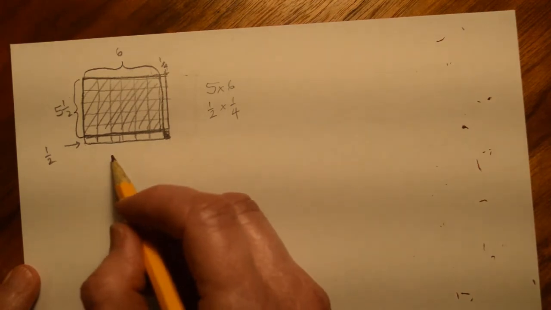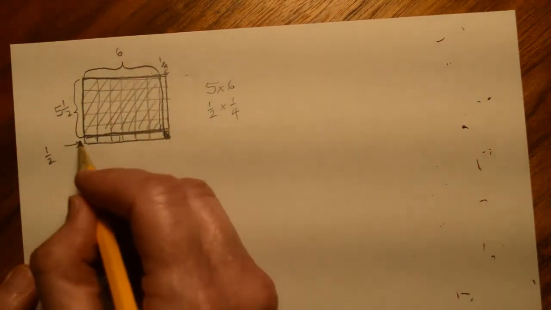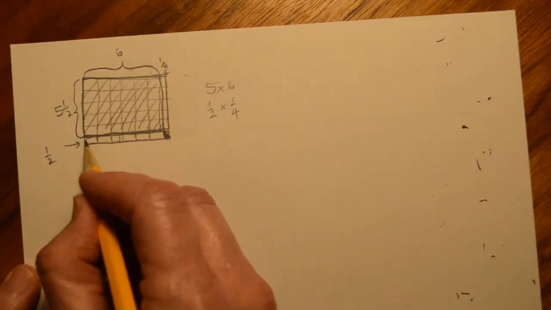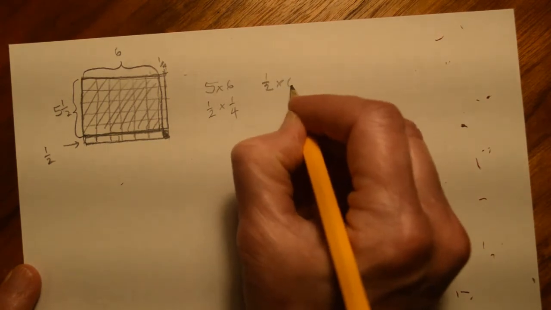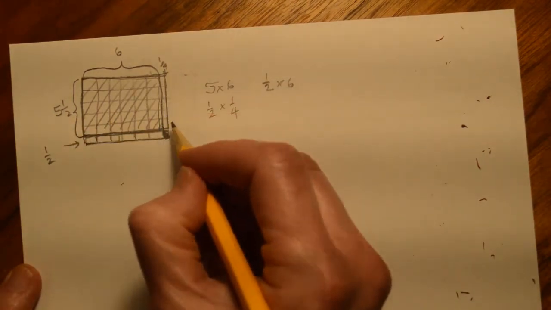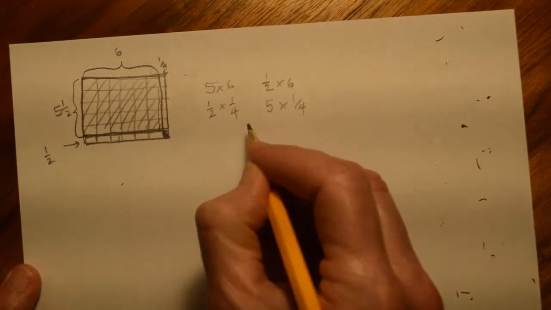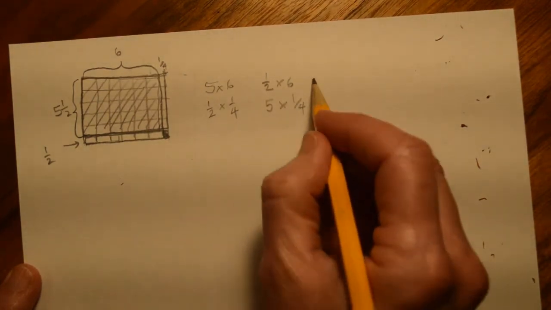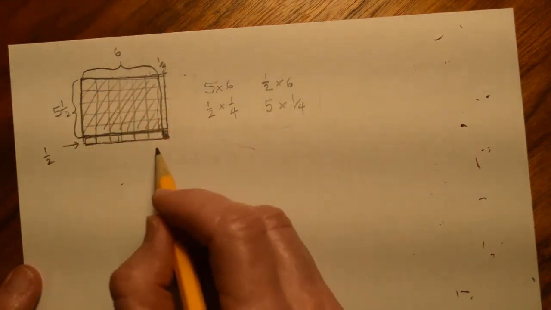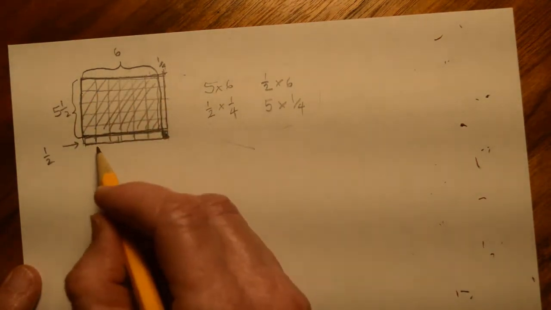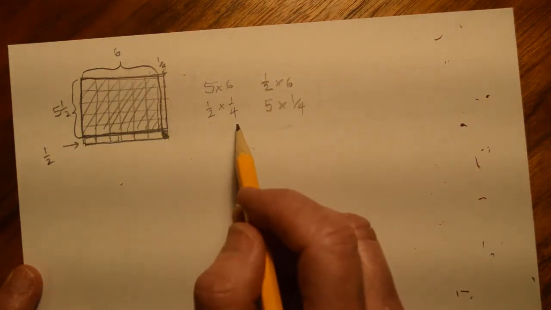If we wanted to do this, we would have to do 5 times 6, and then 1/2 times 6, and then 5 times 1/4, and 1/2 times 1/4. That would work, because that would account for all the little rectangular pieces, but it would be a mess. So while this would work, we don't want to do that.